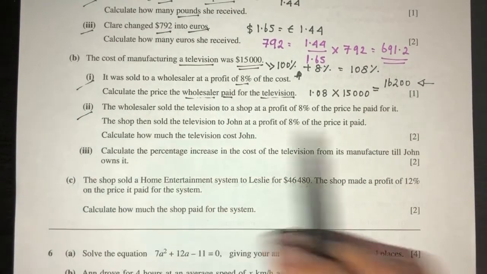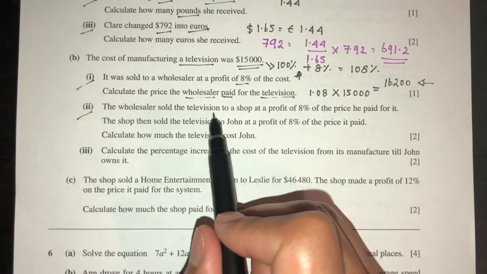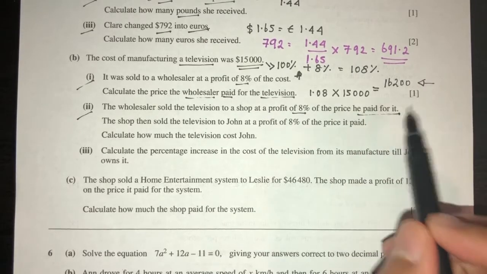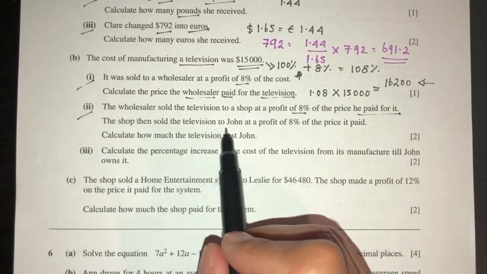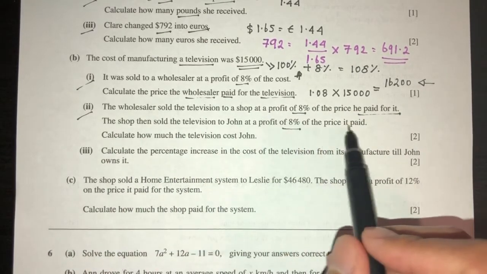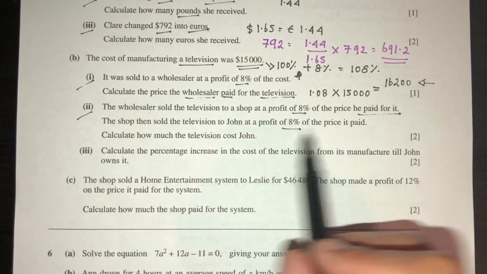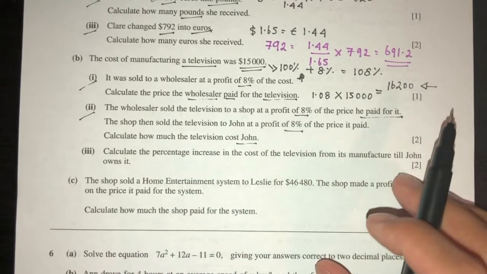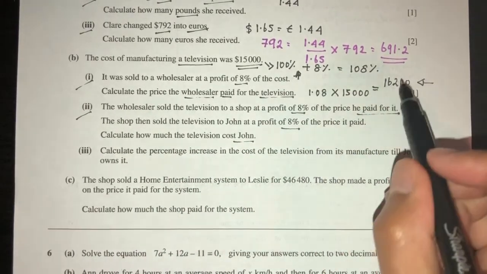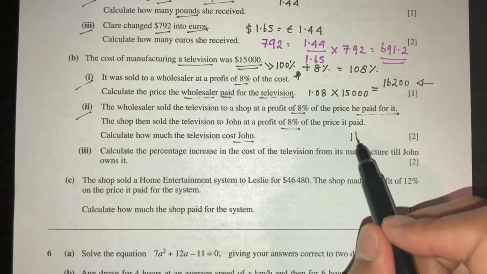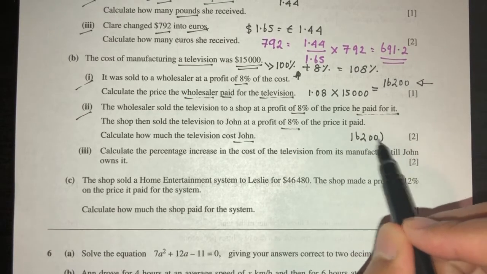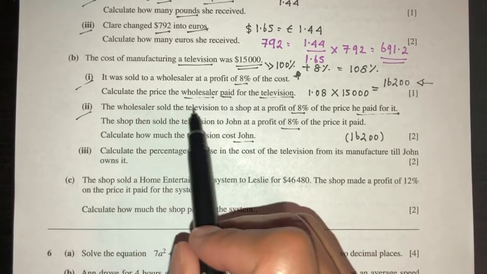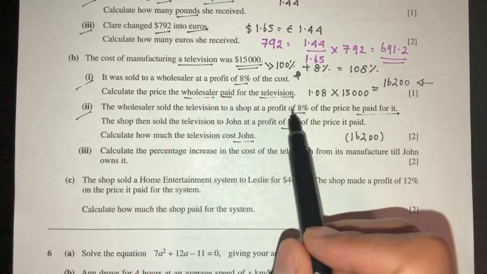Now for part 2, the wholesaler sold the television to a shop at a profit of 8% of the price he paid for it. The shop then sold the television to John at a profit of 8% of the price he paid for it. Calculate how much the television cost John. So pretty easy. We have the same steps. From this is the price he was paid by the wholesaler. Then he sold this TV to a shop at this same rate.